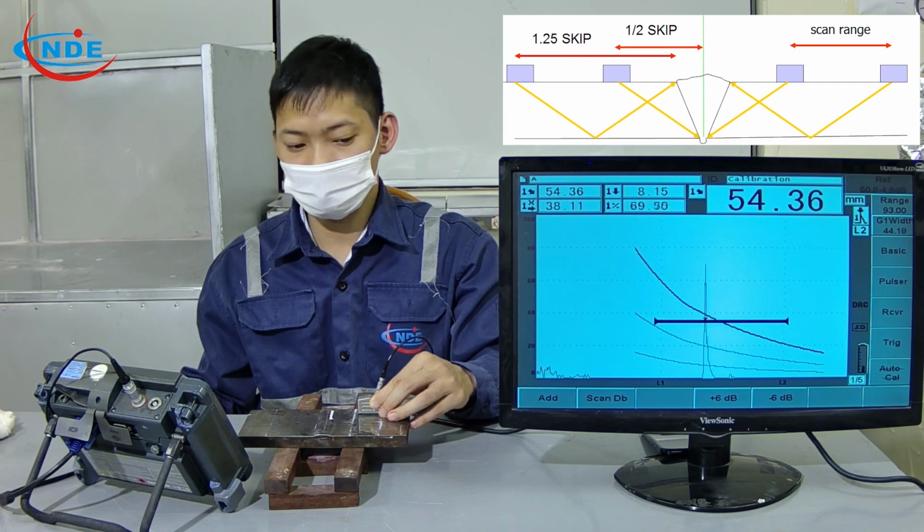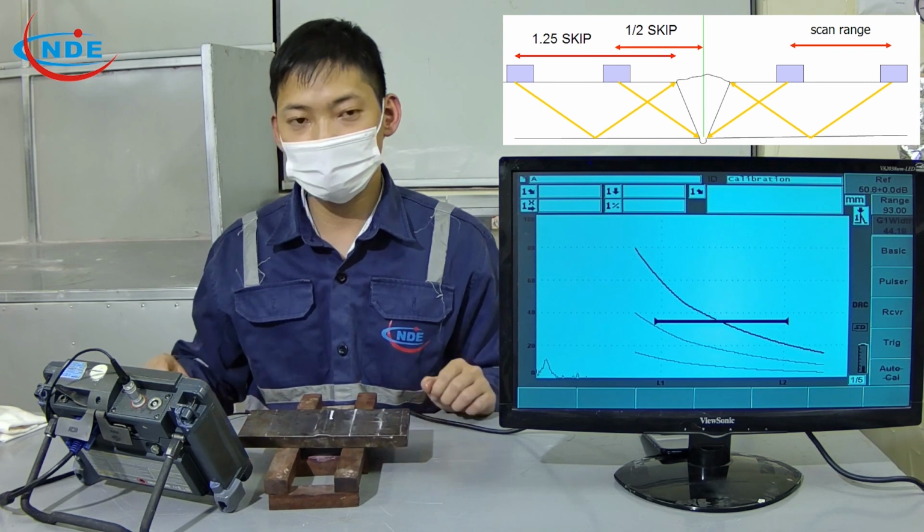Do it the same way on the opposite side.